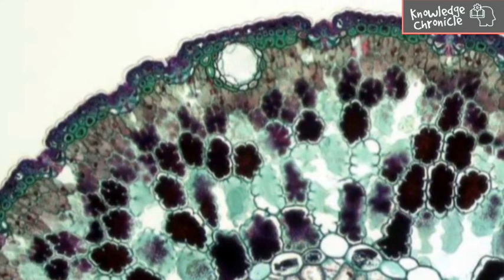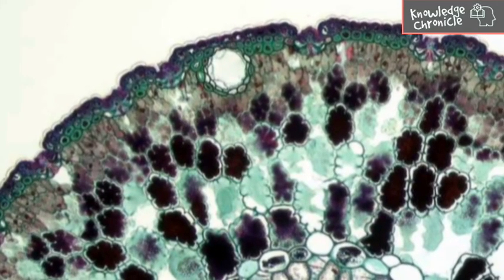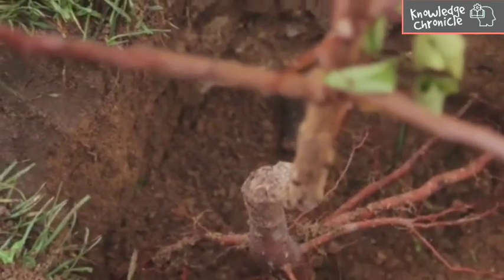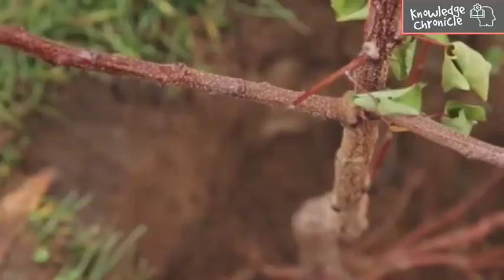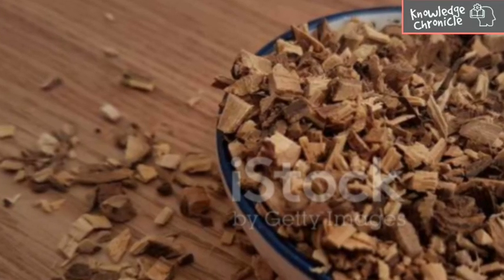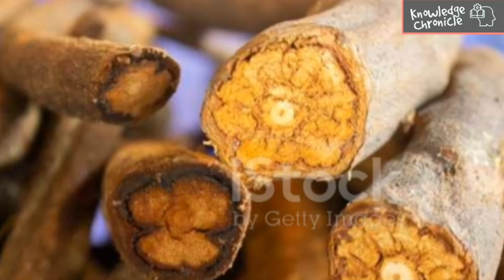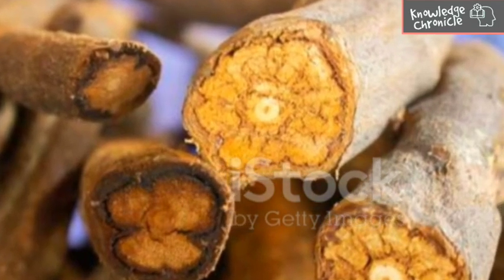4. Pericycle, found just inside the endodermis. It's where lateral roots originate, and during secondary growth, this tissue develops into the vascular cambium. 5. Vascular bundles. The xylem and phloem form patches, usually 2 to 4 in number. The pith is either very small or absent in dicot roots. Key takeaway: dicot roots are designed for efficient nutrient transport and secondary growth.